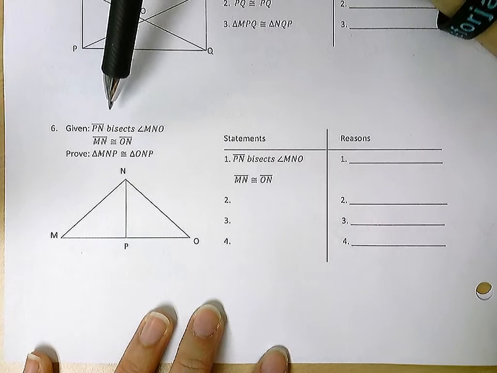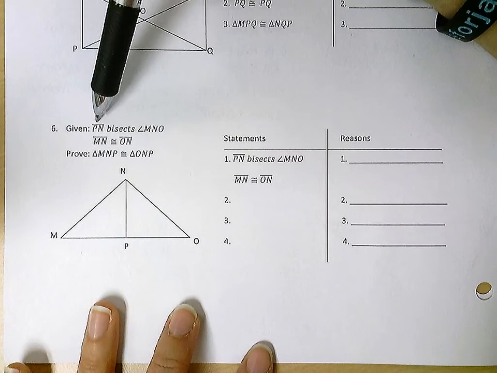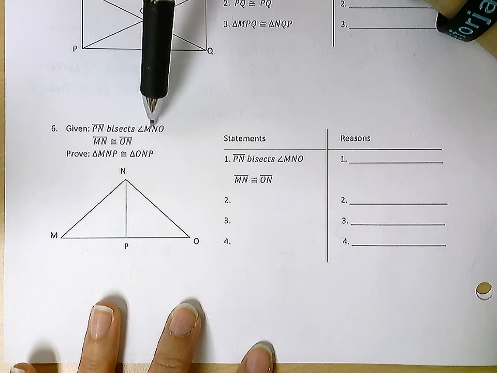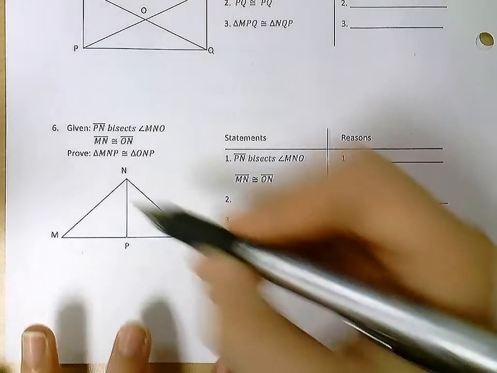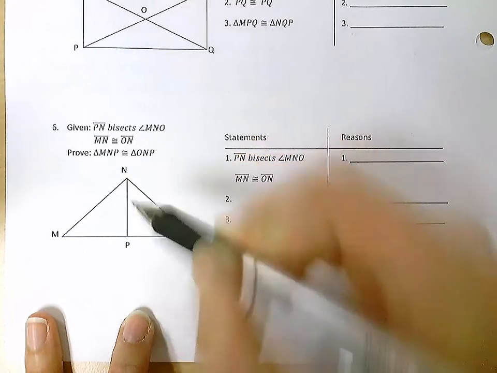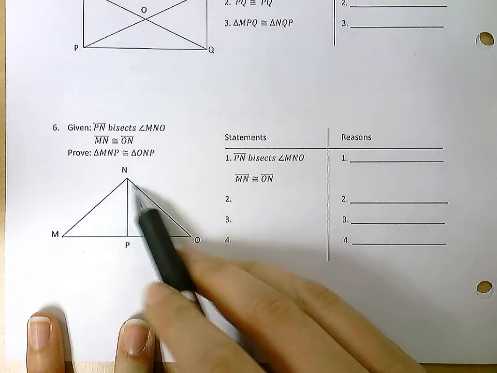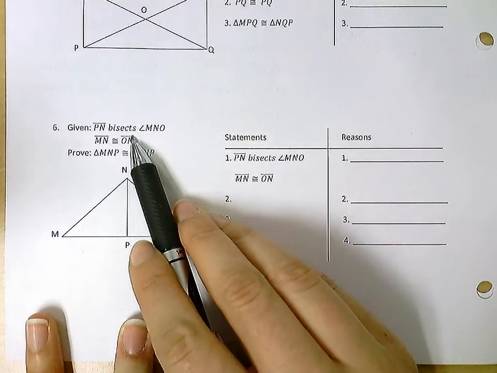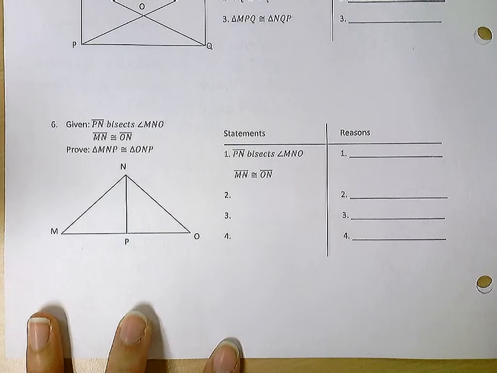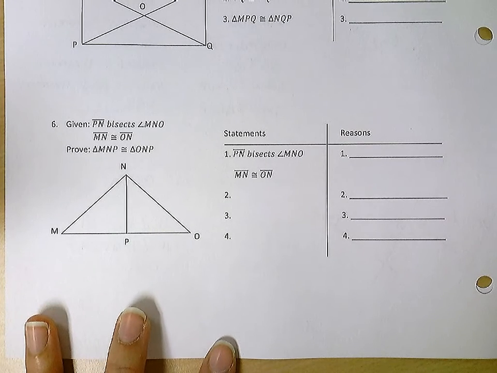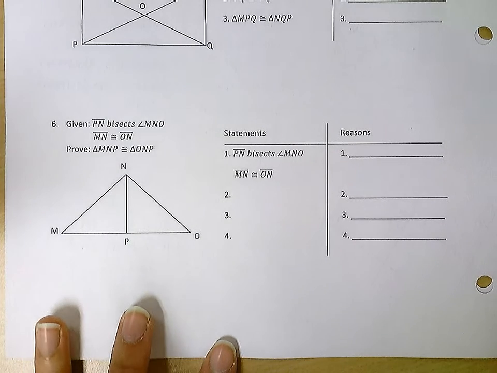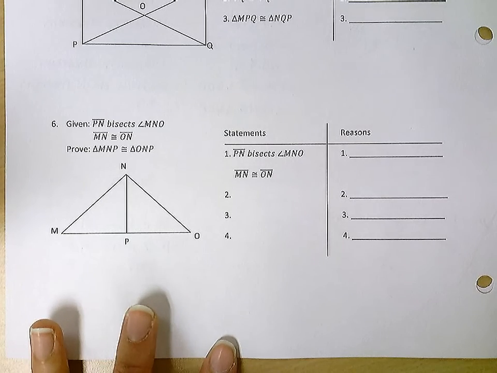So in number 6, we have PN bisects angle MNO. Okay, so this segment here is bisecting this angle. What do you know about a bisector? What's equal? Not the sides, the angles.